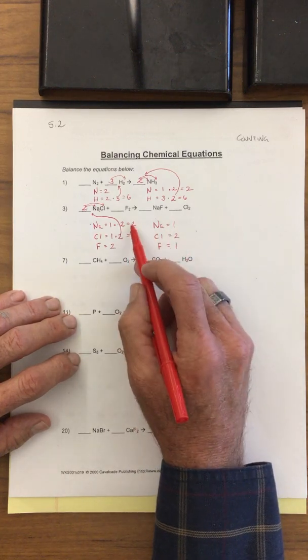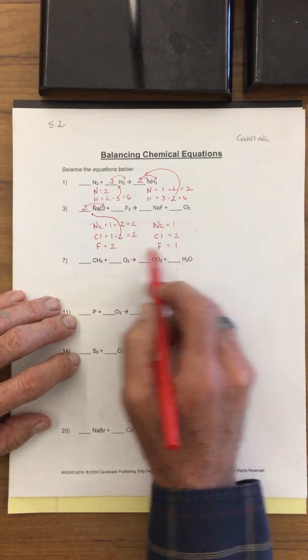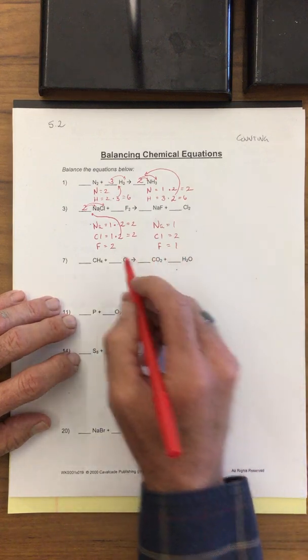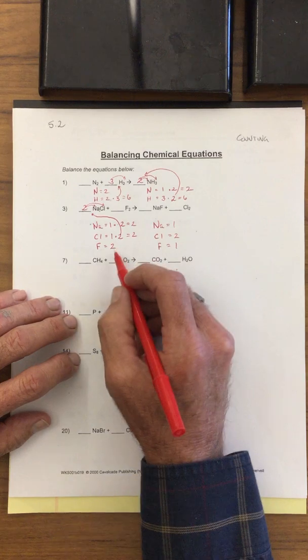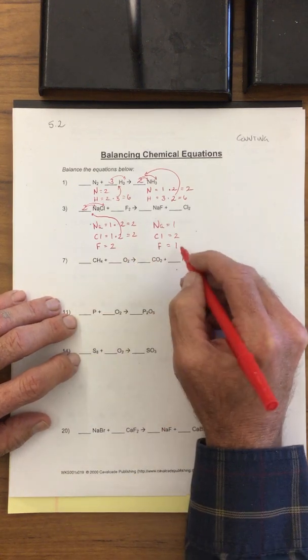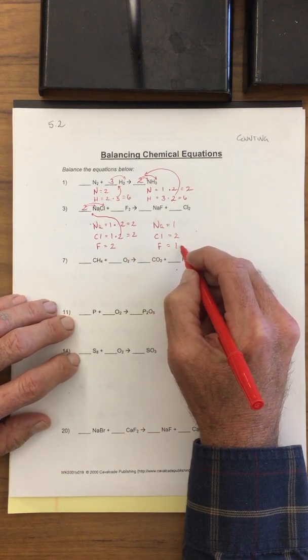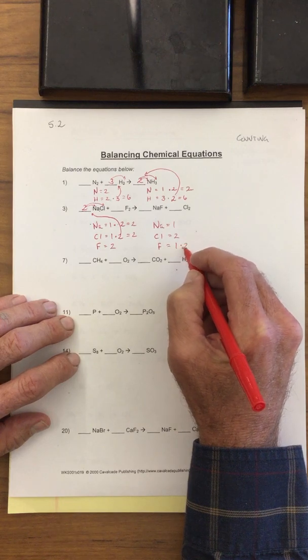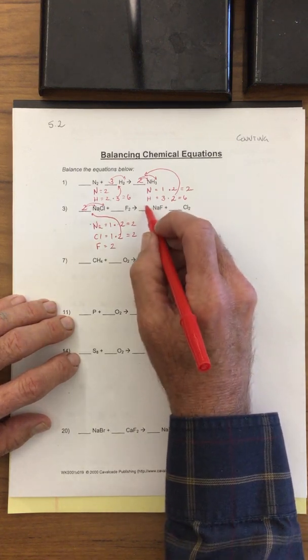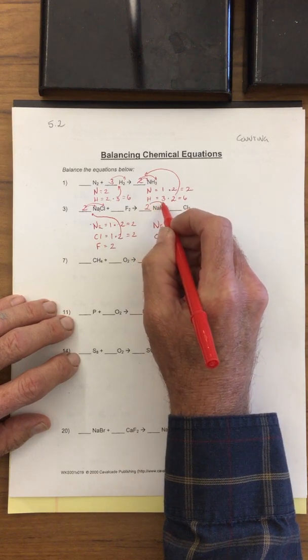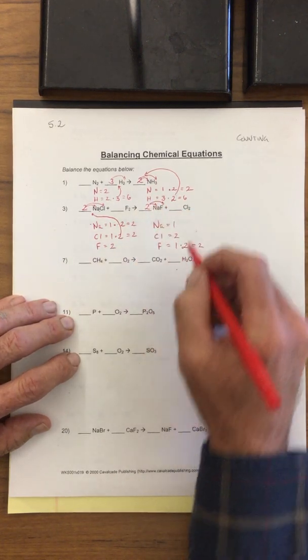Well, now we have a choice. We can say, oh, I'm not balanced here, or I can just continue going down as well. Let's just continue going down, and we'll come back to that if necessary. So with fluorine, I have 2 here, I have 1 here, so the least common multiple is going to be 2. So I'm going to multiply this side by 2. So what has the fluorine? This has the fluorine. Multiply this by 2. So it's 2 times F, but it's also going to be 2 times Na.